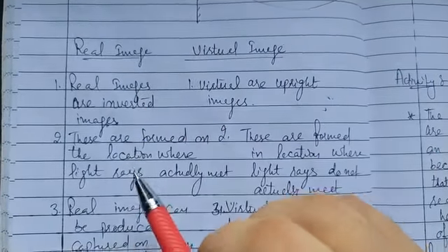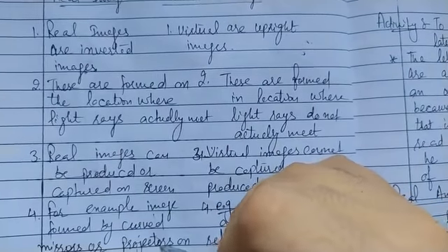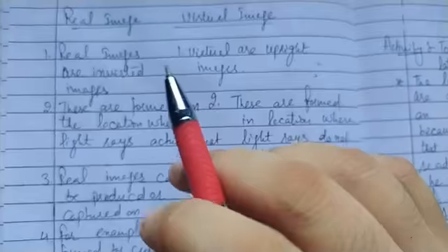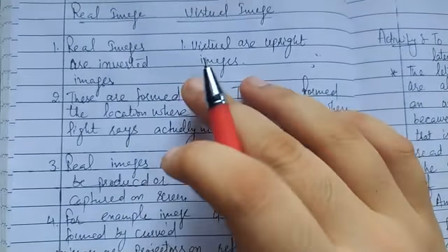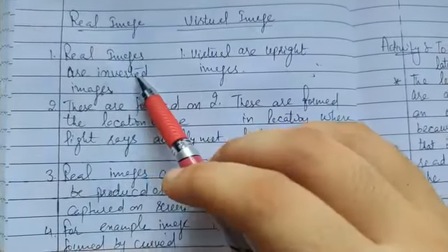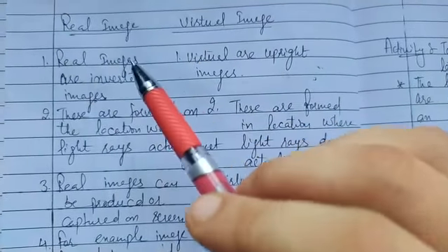But then you will ask how we can see the erect image in projectors and in cinemas. There are some extra lenses used in projectors and cinemas that make the images erect again. So that's why we see those images as erect, but actually they were inverted.